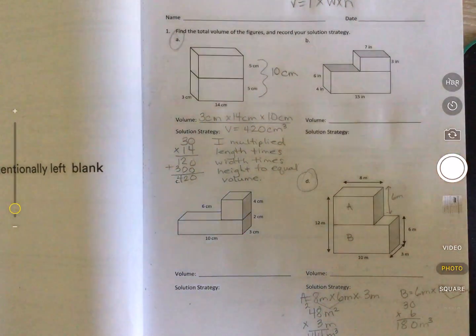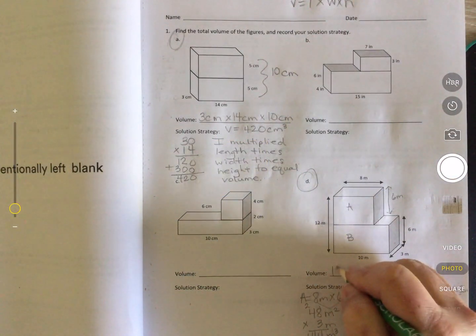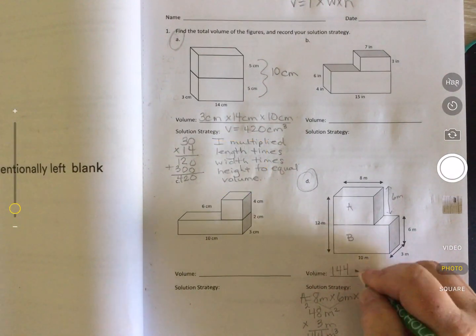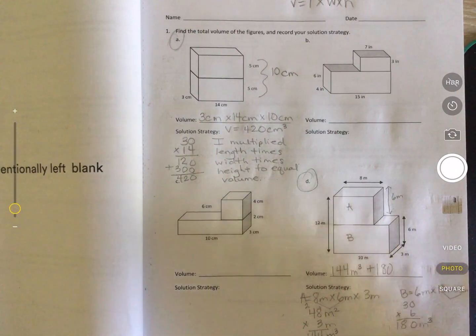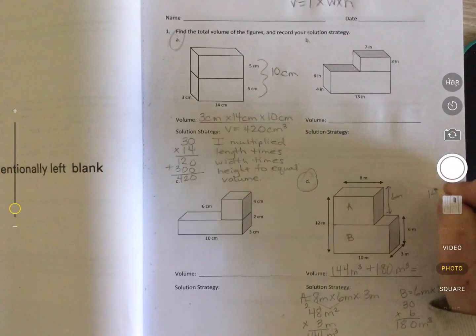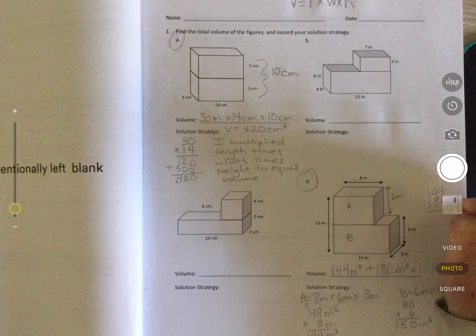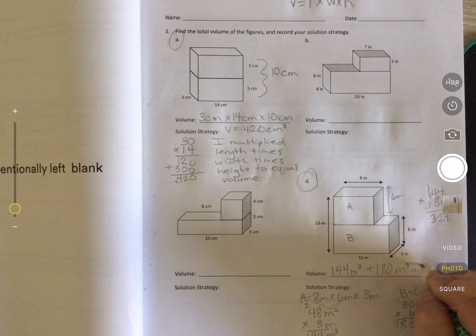Okay, so to find the volume of the entire figure stacked up as they have them, we just have to add it together. So we'll add our A, 144 meters cubed, plus our B, 180 meters cubed. Okay, and I will do that vertically here to show you. So 4 plus 0 is 4. 4 plus 8 is 12. 1 plus 1 plus 1, we have is 3. So 324 meters cubed.